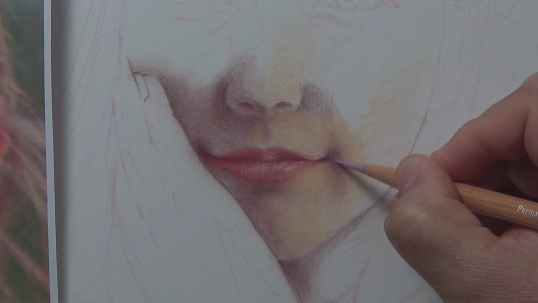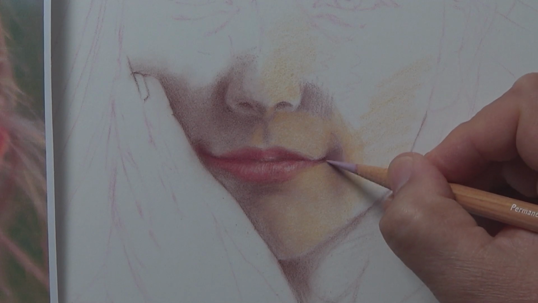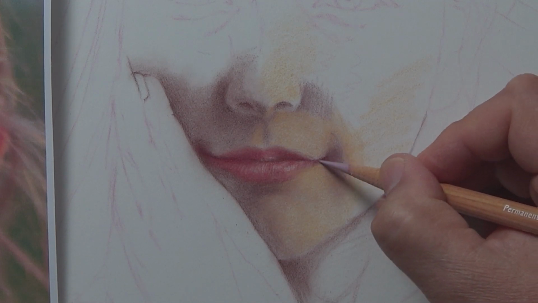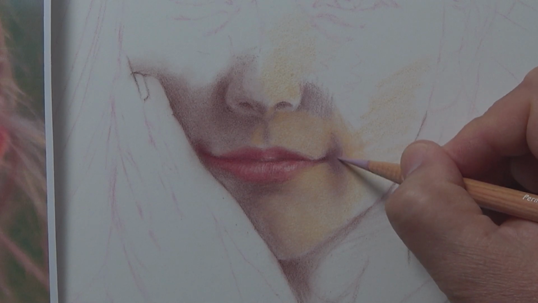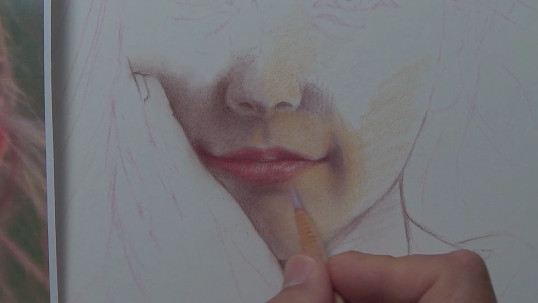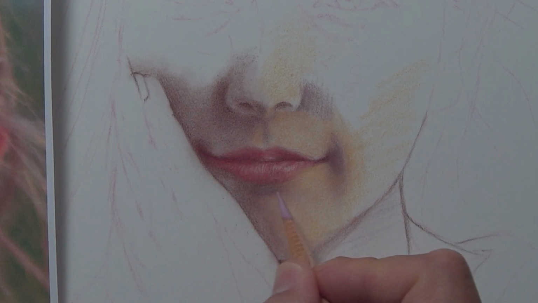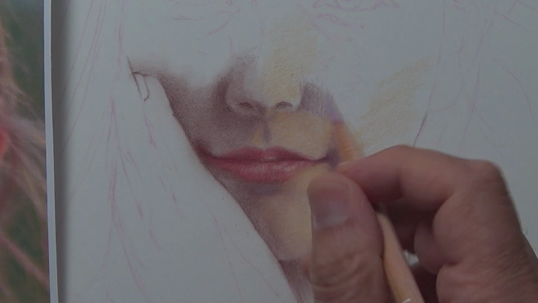Darken that up. While I've got this in my hand, I'm going to darken it right here. And that right on top. And let's see, there was something right in here. I wanted to put it right in there. Maybe a little bit right there, not much.